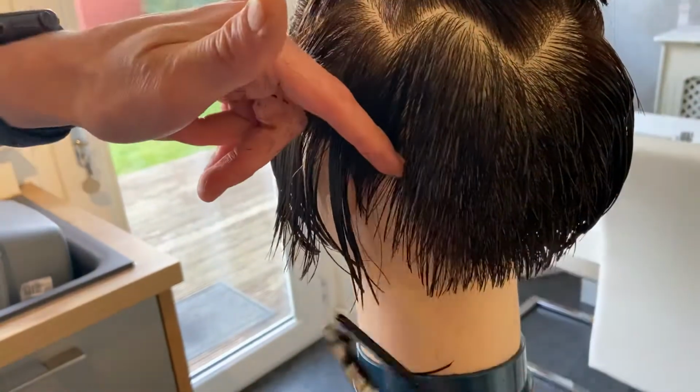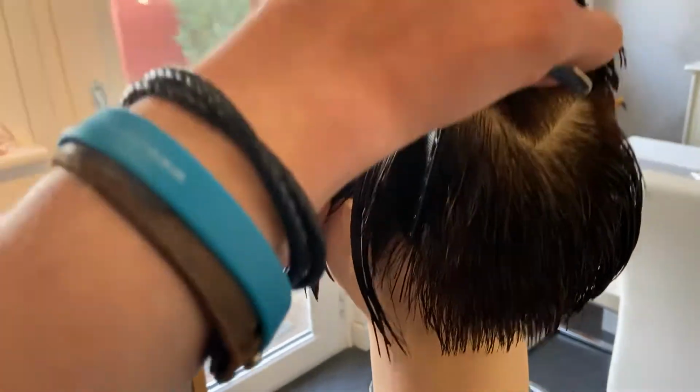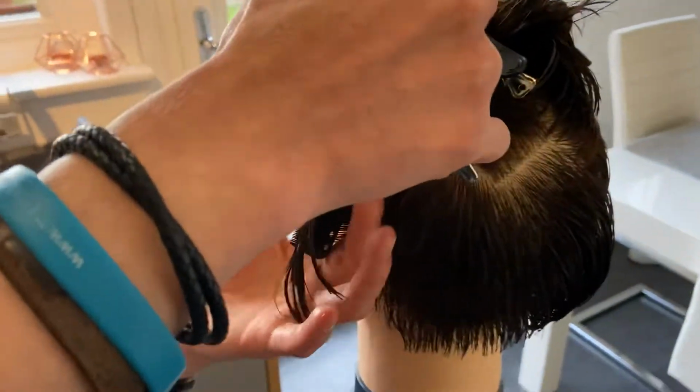Just moving over, same scenario. And you can see all we're actually doing, it's very, very robotic. We do the exact same thing all the time, it just has to be done consistently.